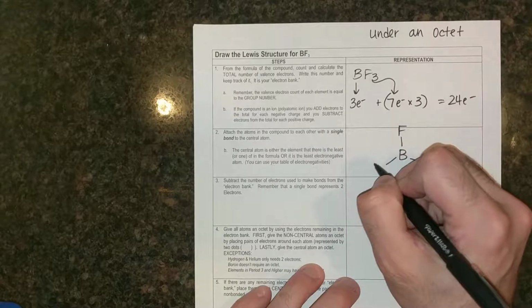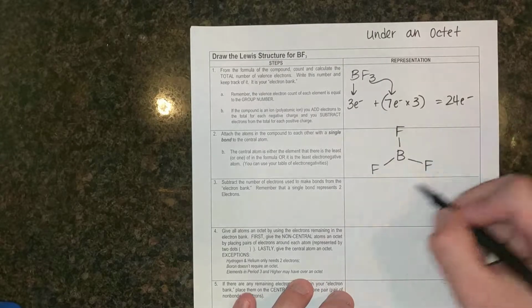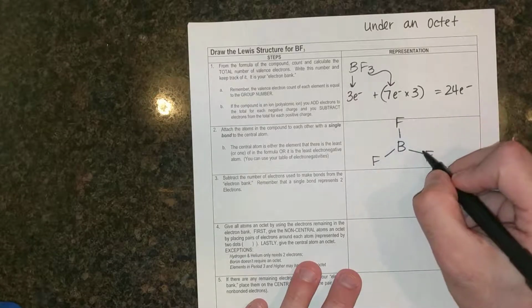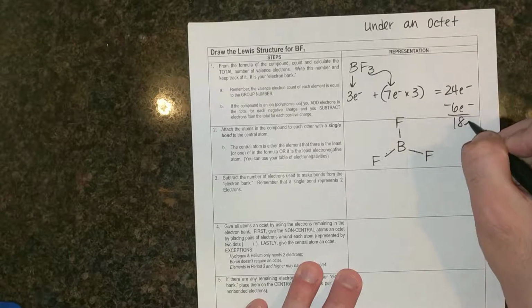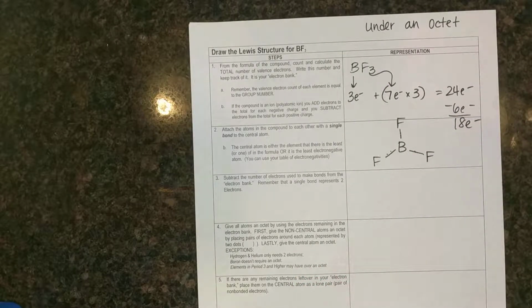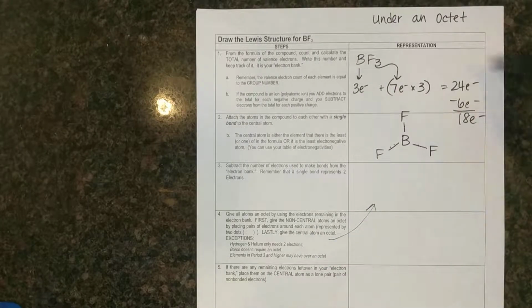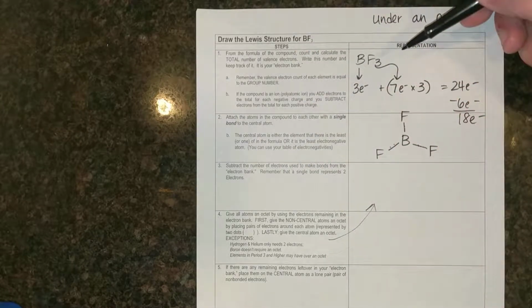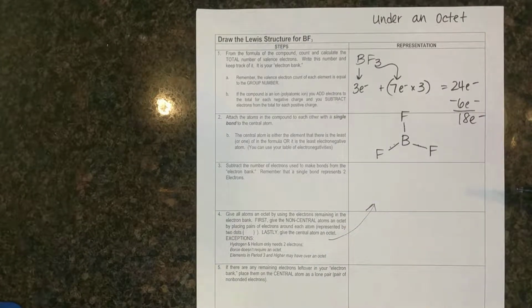And again, this is an arbitrary or random shape. You're going to see intentional shapes later in chapter 10. Now I've made my 3 bonds of the Fs to boron, and I've used 1, 2, 3, 4, 5, 6 electrons, and I have 18 electrons left. I've done the first 3 steps: you count the total valence electrons, put the elements around the central atom, and subtract from your electron bank for the bonds you made.